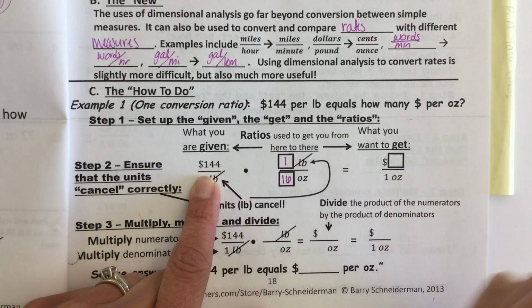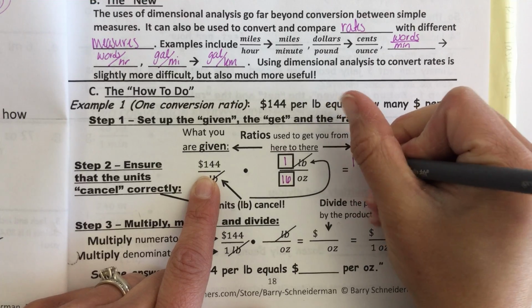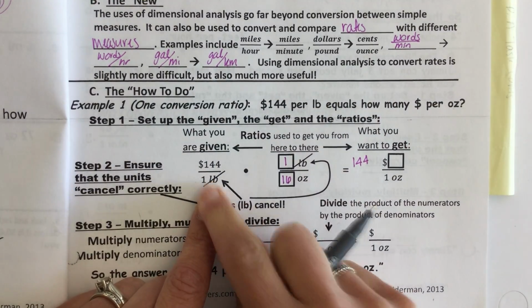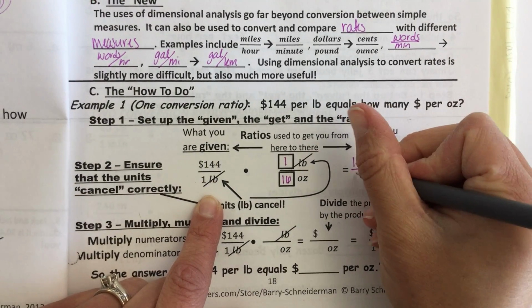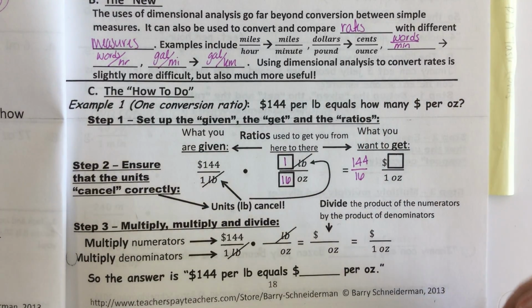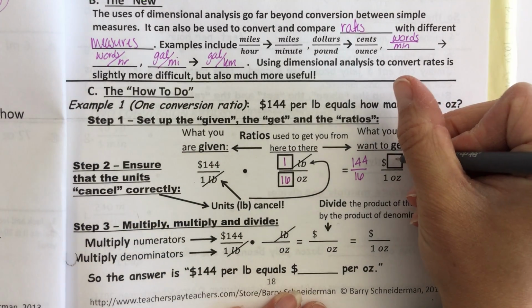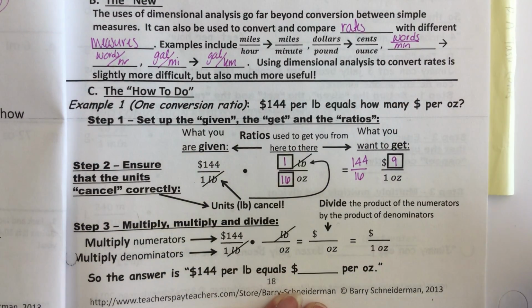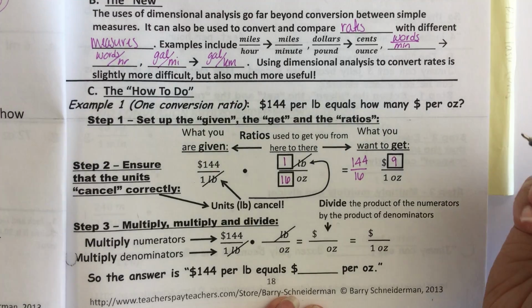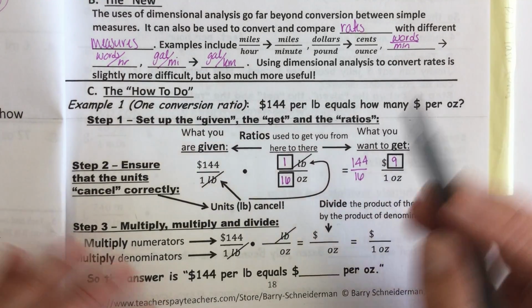144 times 1 is 144. 1 times 16 is 16. And then your last step is you take 144 and divide it by 16. So we get $9 an ounce. It's very expensive, whatever you're buying. So this is much like we were doing before.